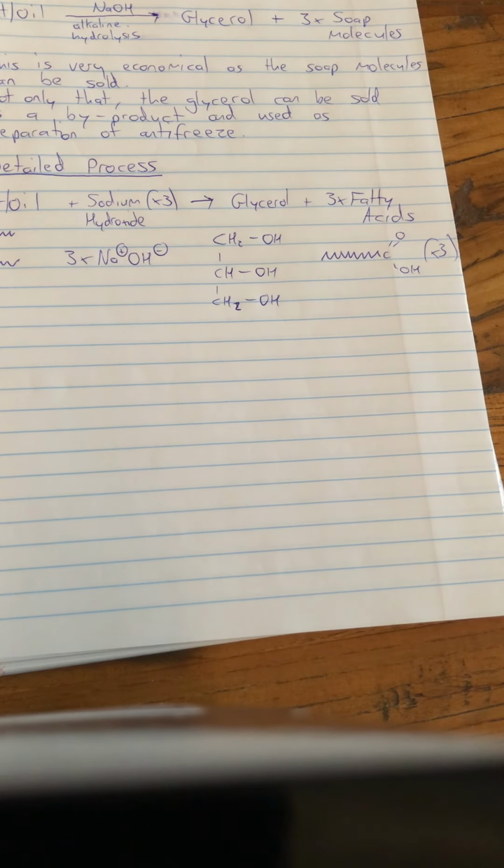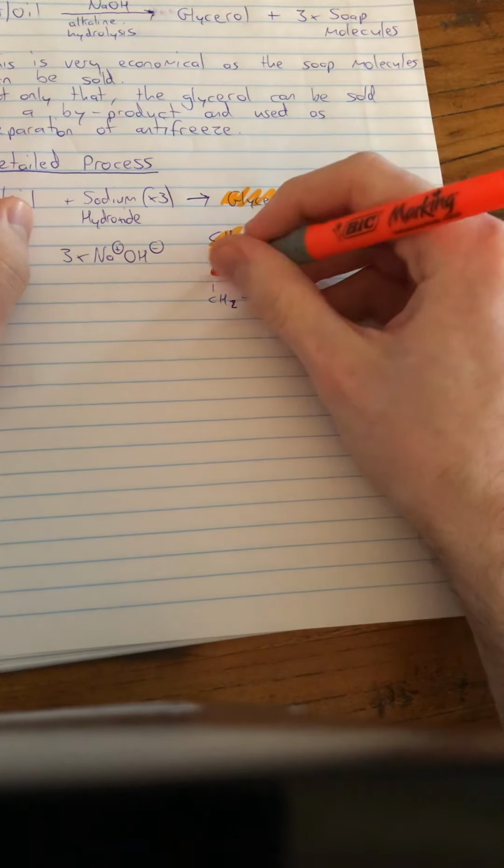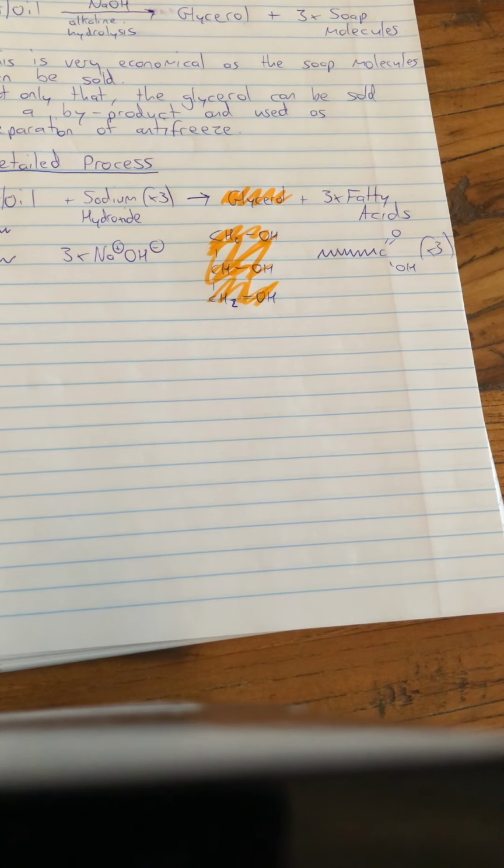Now, what happens is the glycerol is sold as a byproduct. Okay, we sell it on.